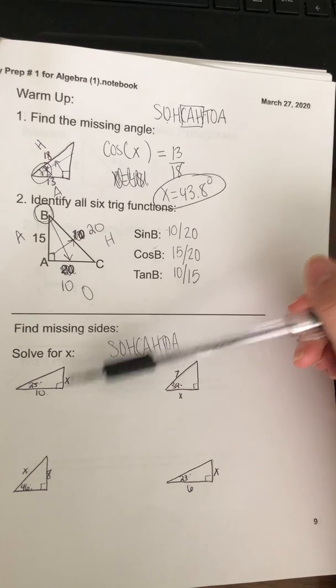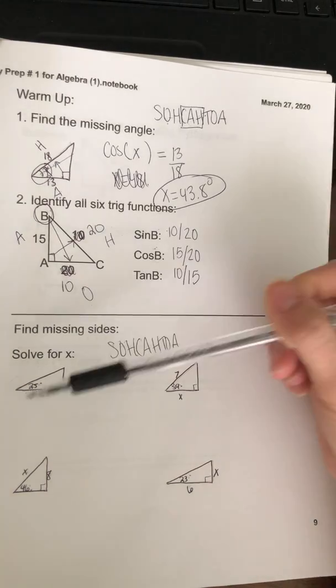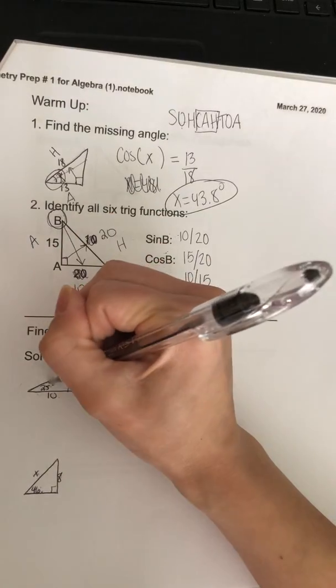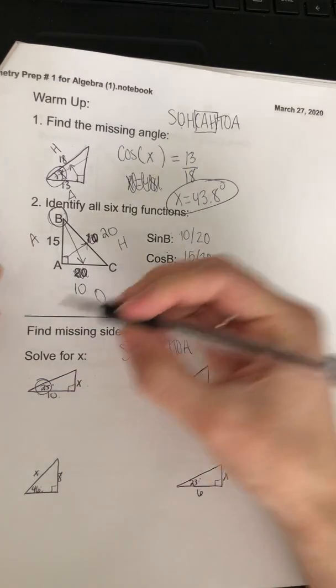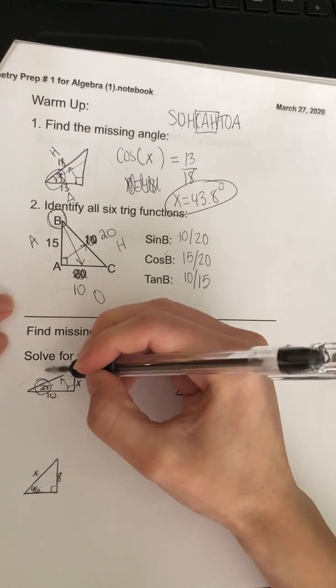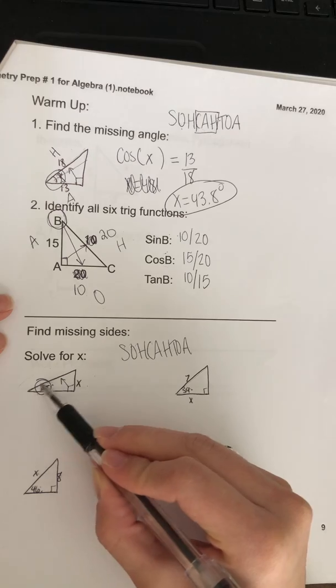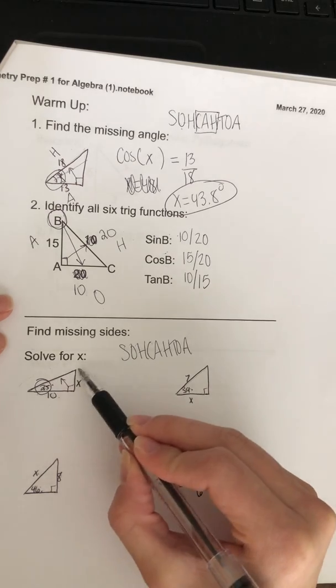So to find this side, I'm going to use SOHCAHTOA. They give me the angle 25, so that's what I'm going to circle. The side across from my right angle is my hypotenuse. I'm not going to write that there because there's nothing on my hypotenuse.